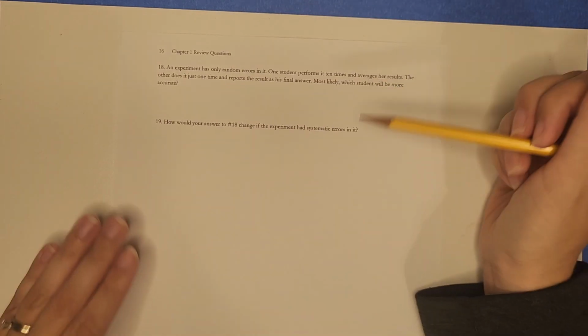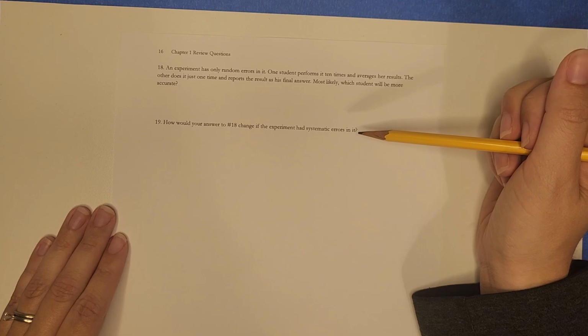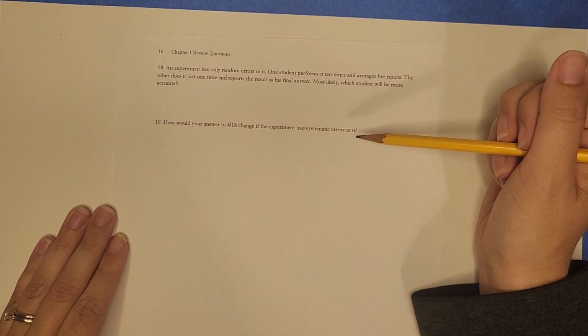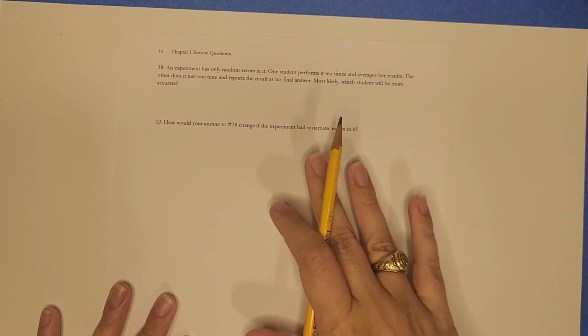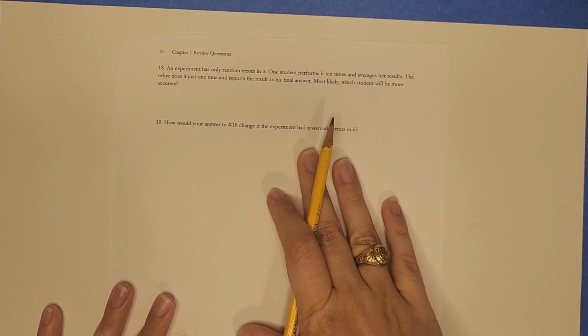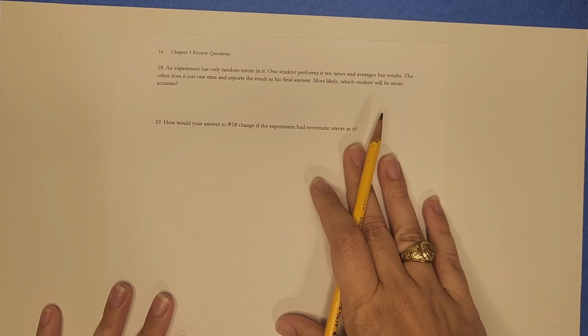For question 19, it asks us, how would our answer to 18 change if this experiment had systematic errors in it? And the answer to that is simply that it wouldn't really matter. Systematic errors mean that there is a problem in how you even performed your experiment. It's not just random error that is due to things that we can't control. A systematic error is something that you could control, but you did the experiment incorrectly.